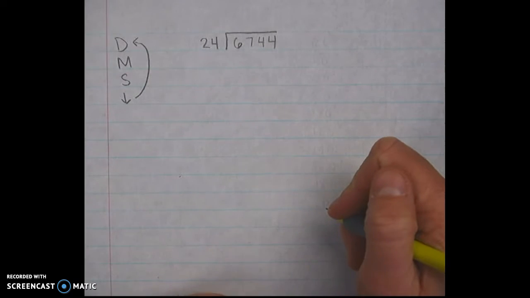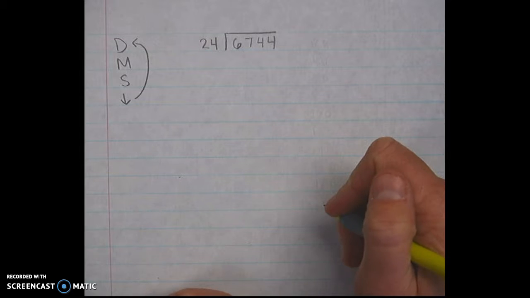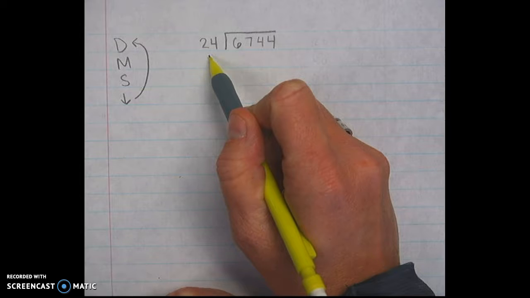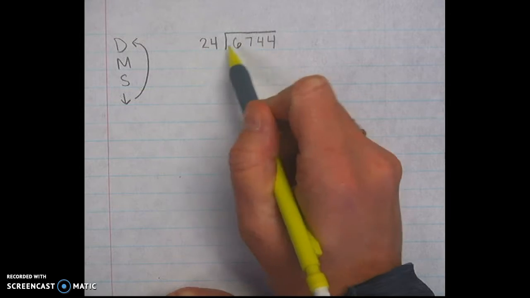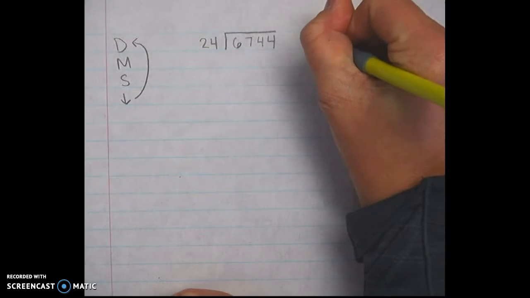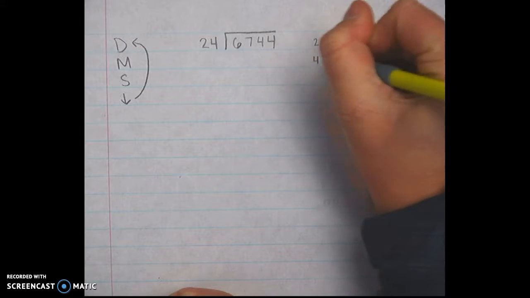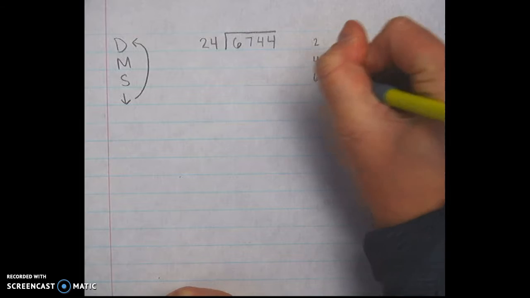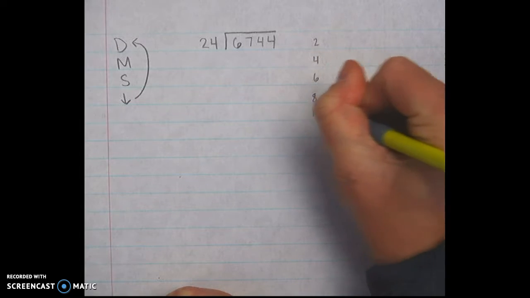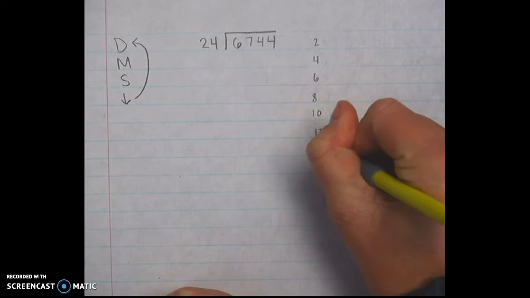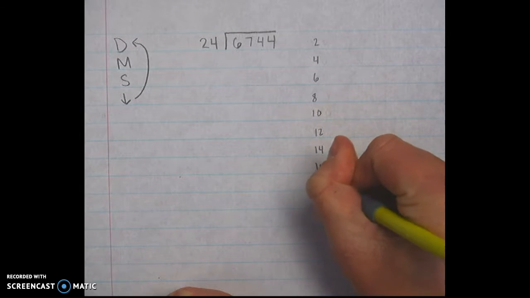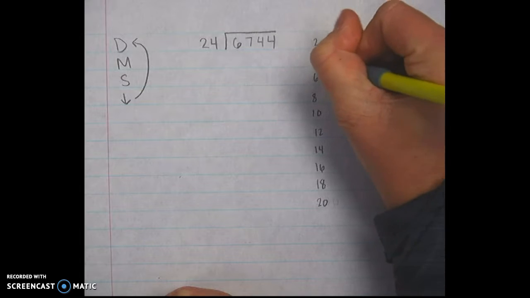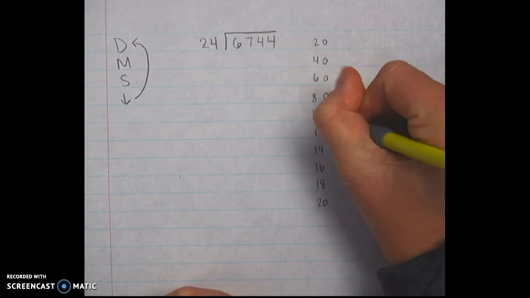We have 6,744 divided by 24. If I look at my 24, it's closer to 20 than it is 30. So I'm going to do my 2's, and I get that from it being my 20's. So 2, 4, 6, 8, 10, 12, 14, 16, 18, and 20. And because I'm doing 20's, I'm going to go ahead and add a 0 on the end of each one of those.